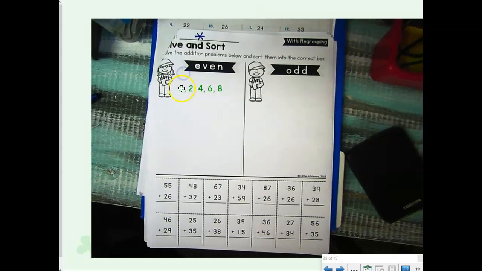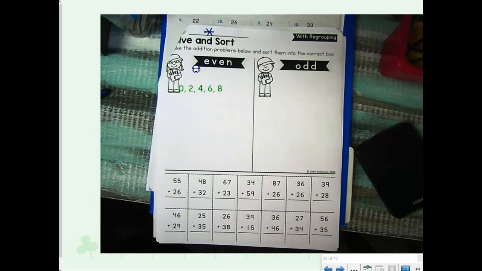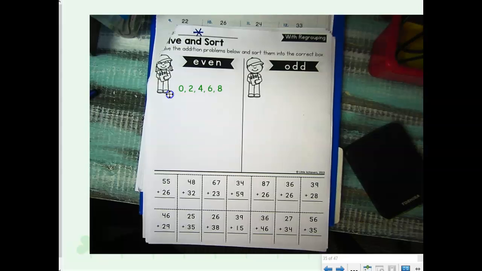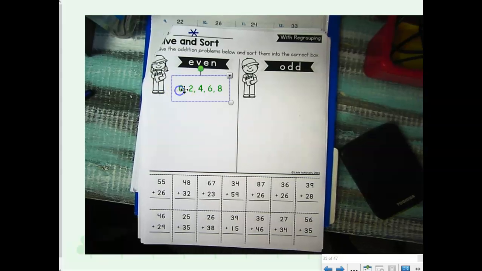All right, if your answer ends in 1, 3, 5, 7, or 9, your answer is going to be odd.